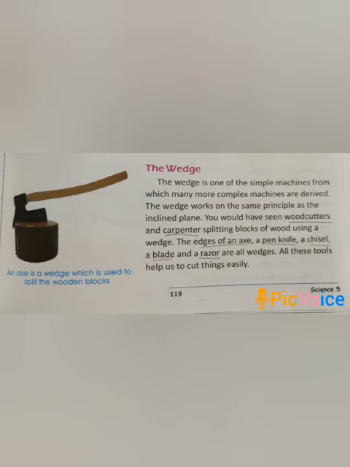The wedge. The wedge is one of the simple machines from which many more complex machines are derived. The wedge works on the same principle as the inclined plane.